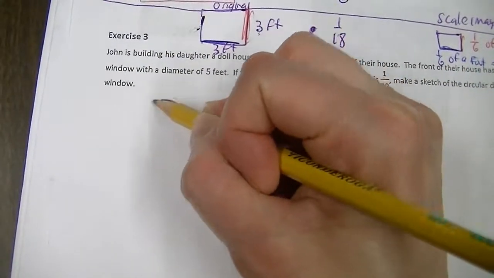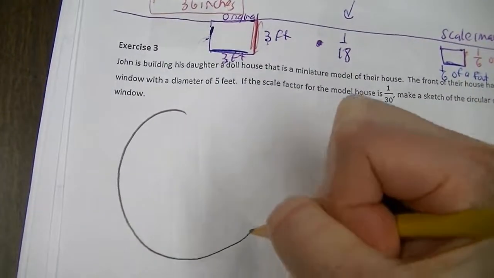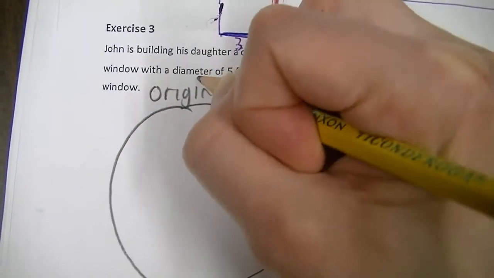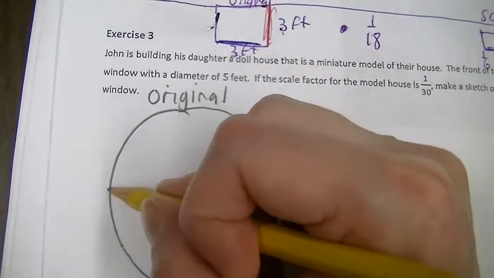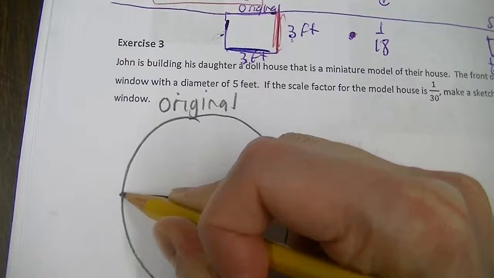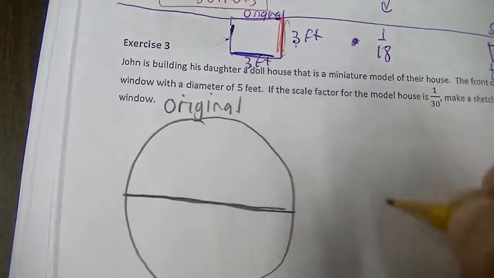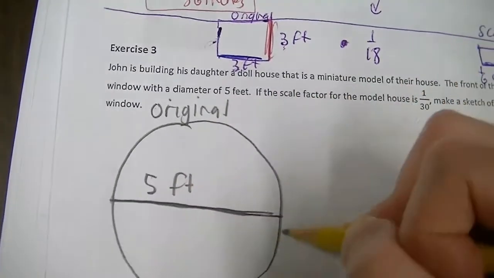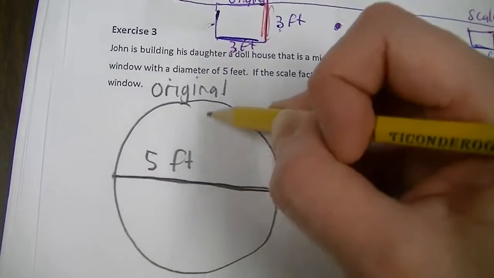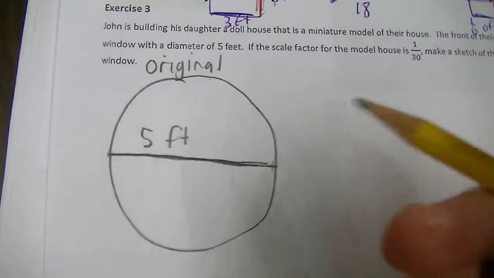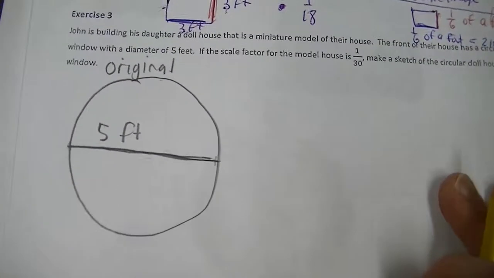So I'm going to start off with the original. It's a circular window. And the diameter is the distance all the way across in the center like that. Diameter, okay? And that right there is 5 feet. From there to there, or from there across to there. That's 5 feet, okay? I just drew it like that because that would look easier to draw.